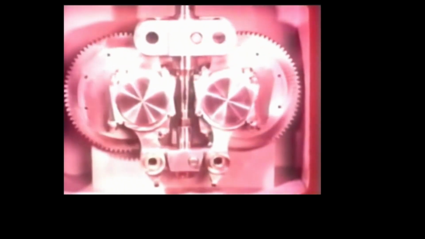This means that this single-cylinder hot gas engine is inherently balanced. With this balance, it is possible to run the engine at high speed. This leads to high power.